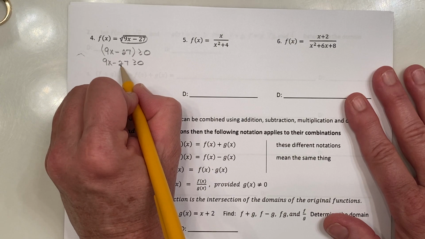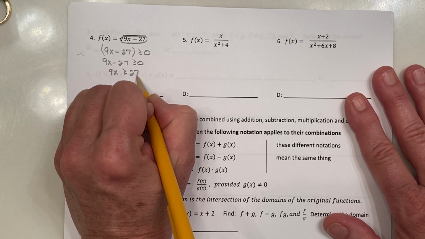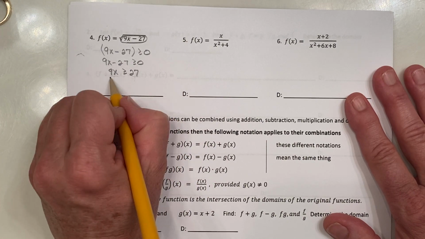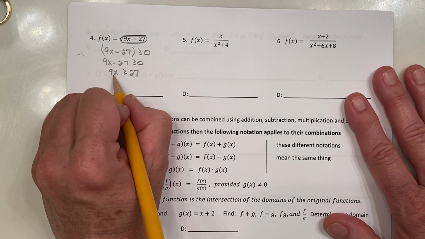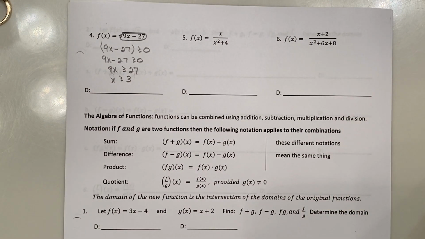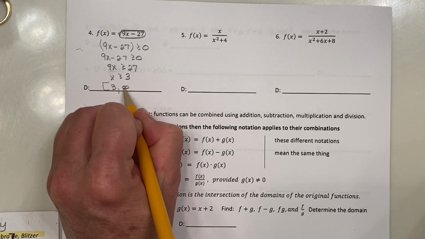I'm just going to mentally add 27 to both sides. So I'll get 9x greater than or equal to 27. And then I'm going to divide by 9. You can show the division by 9. But when you divide by 9, you're going to get x greater than or equal to 3. So using interval notation, the domain is 3 up to infinity.